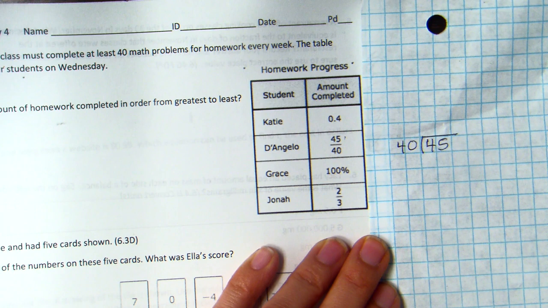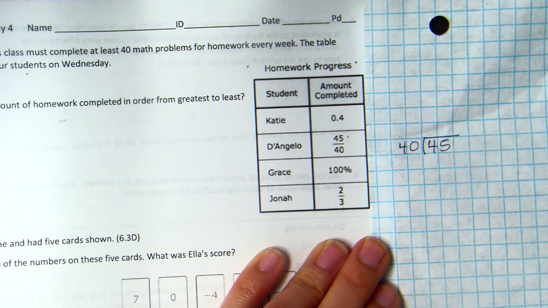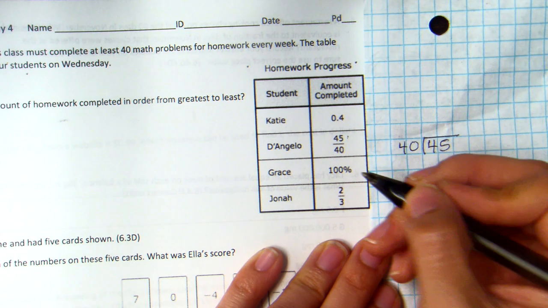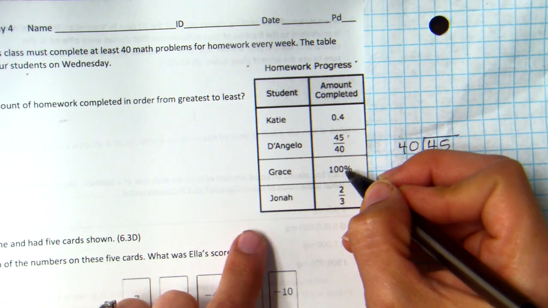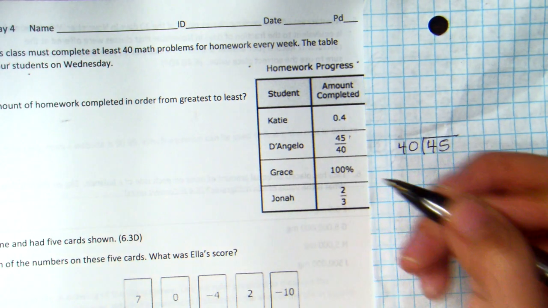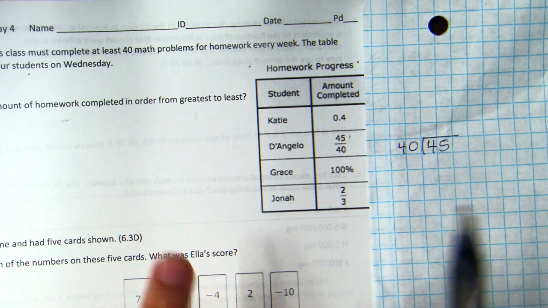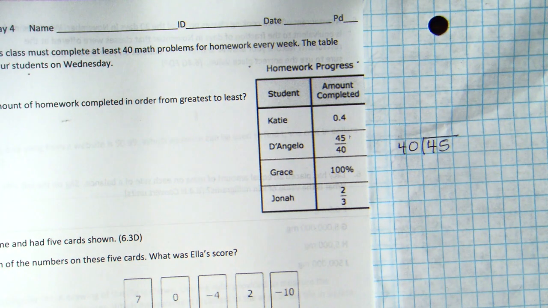How do we convert a percent into a decimal? Brenna, do you remember? Move the decimal 2 places to the left. But if you don't have any decimal, how do you know where to put the decimal, Emily?